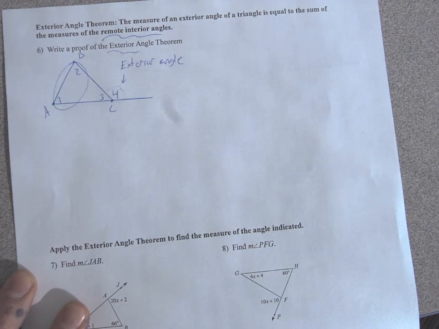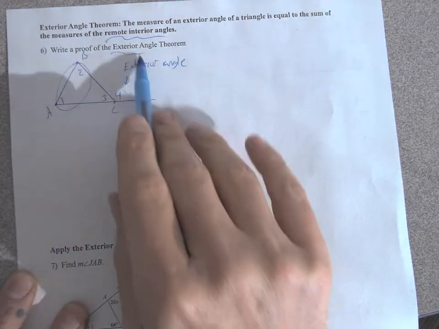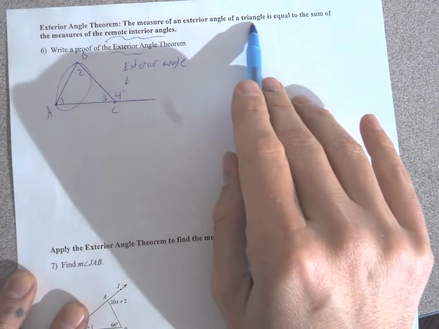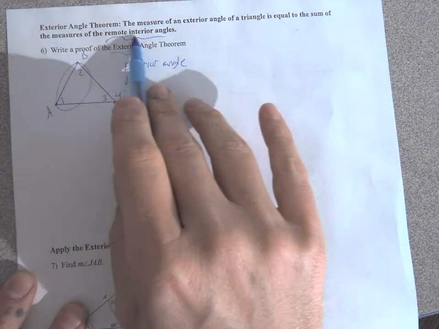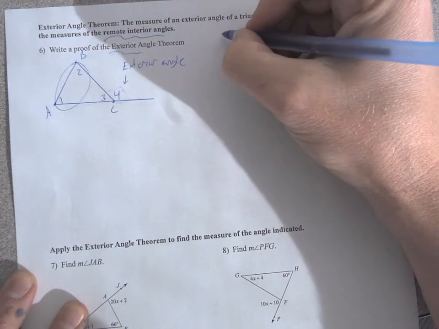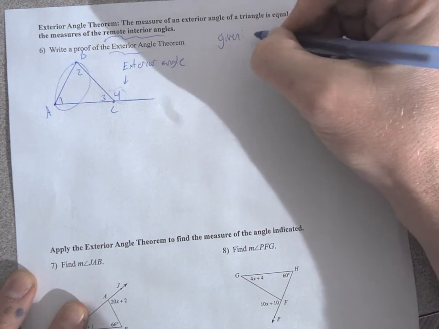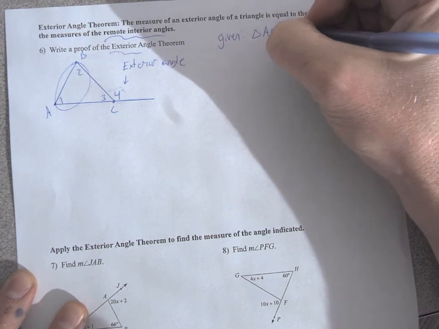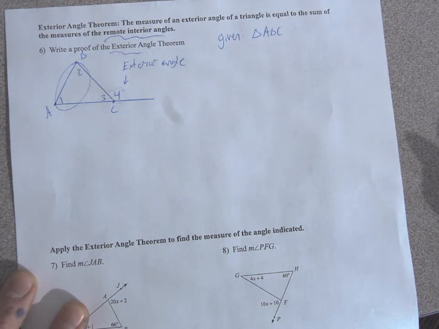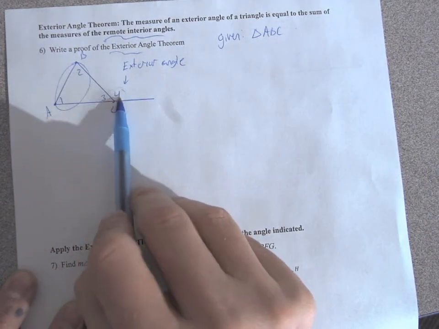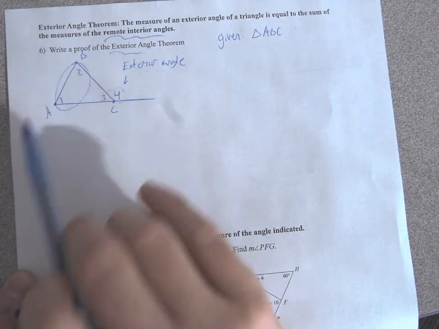Okay, so when you're trying to prove a theorem, remember the if-then is the part that you assume. So we have the measure of an exterior angle of a triangle equal to the measures of the remote interior angles. So the implied thing is, if we have a triangle. So given, we're going to go triangle ABC. If we have a triangle, then the exterior angle is equal to the sum of the remote interior angles.